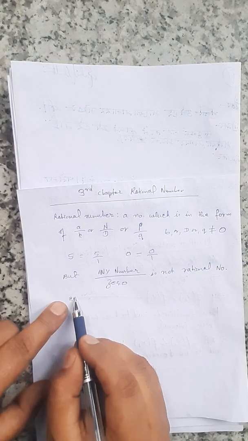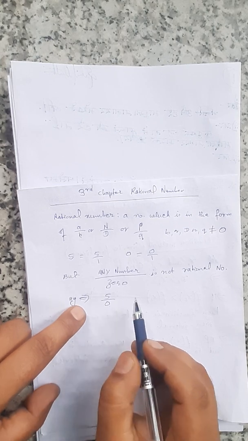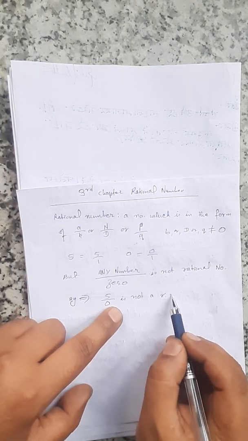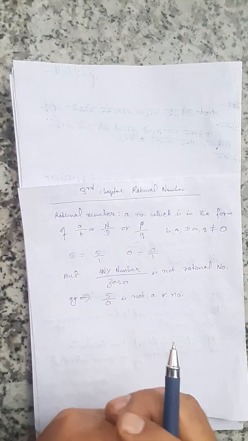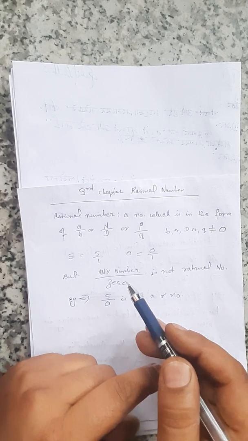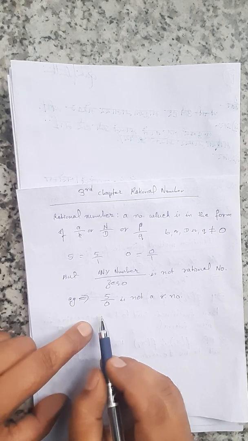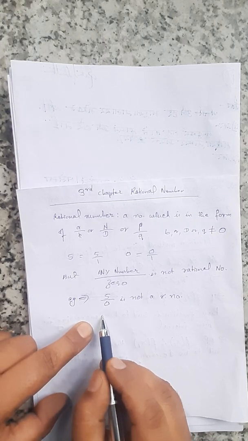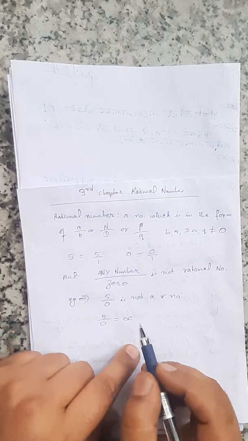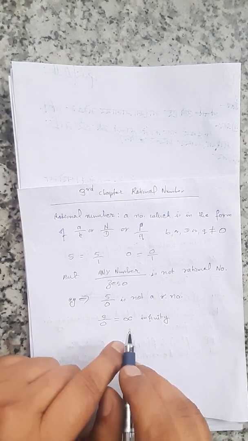Example, suppose 5 divided by 0 is not a rational number. Remember, any number divided by 0 is not a rational number. This is called infinity. We don't know how much this value is. That's why something divided by 0, suppose 3 divided by 0, equals infinity, and this is called not defined. This is the symbol of infinity.